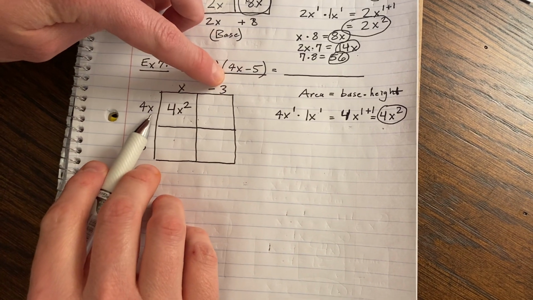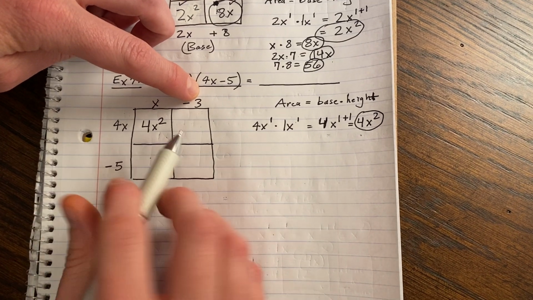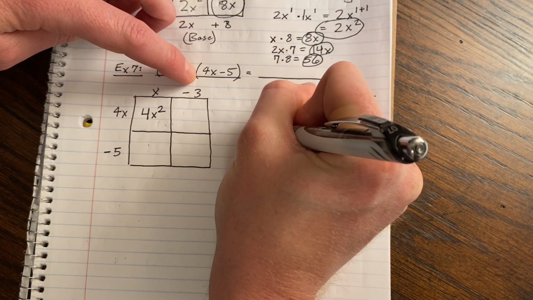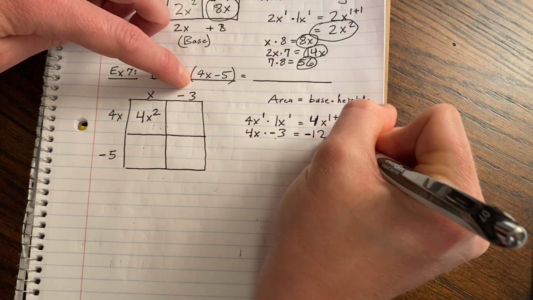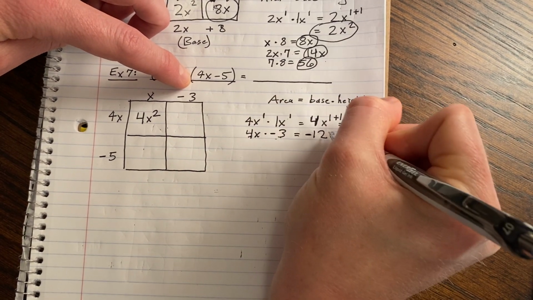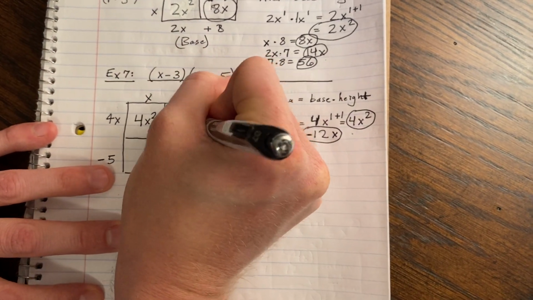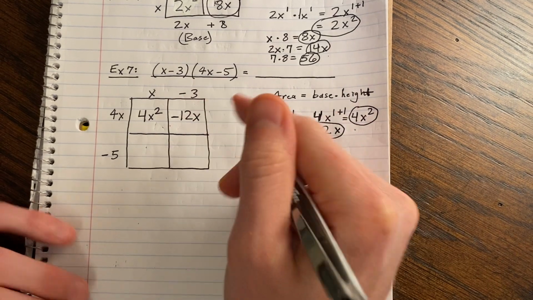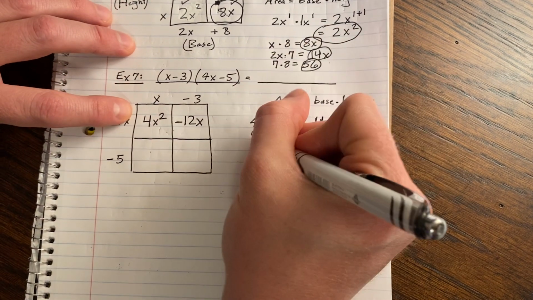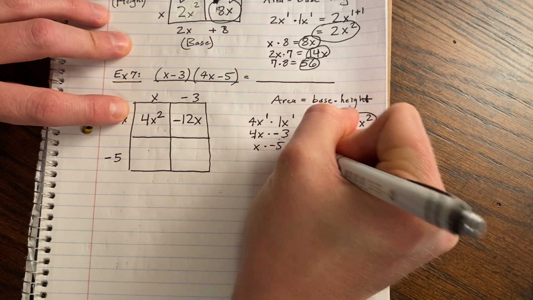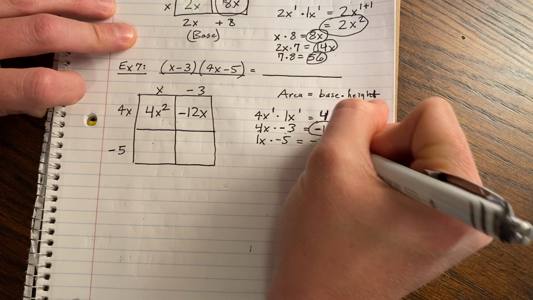Now we'll go here. Negative 3 times 4x, which is 4x times negative 3, and negative times a positive gives us negative 12, and then the x jumps along with it. Okay, negative 12x. All right. We're almost done finding all the areas of these little boxes. So now we have x times negative 5. These meet here. So it'll be x times negative 5. That gives us a 1 here. So it's really, remember, so negative 5x.